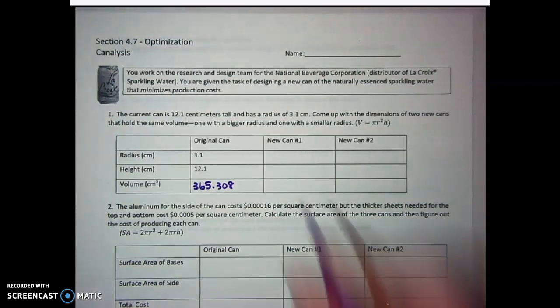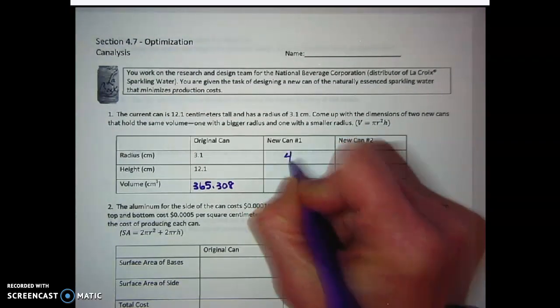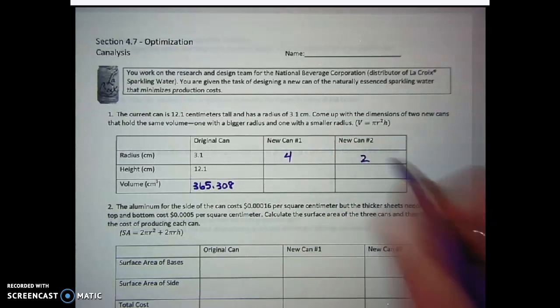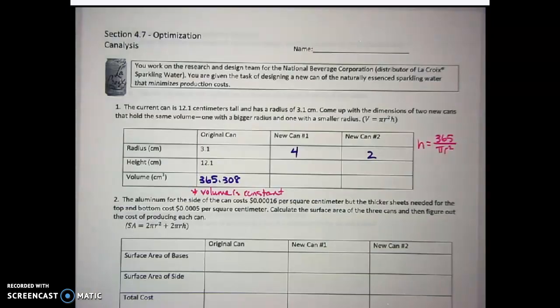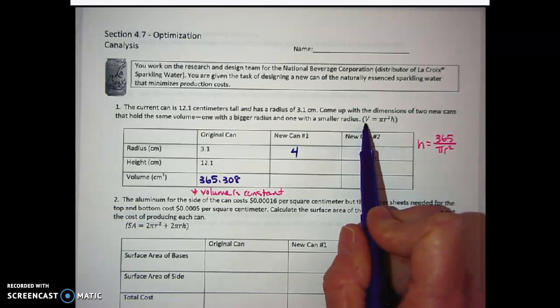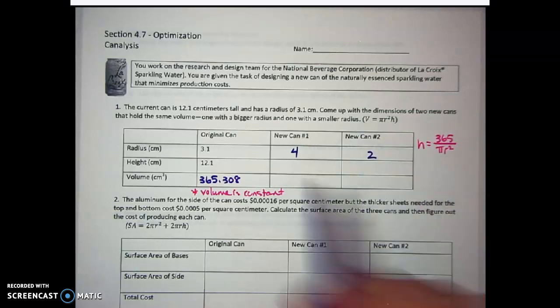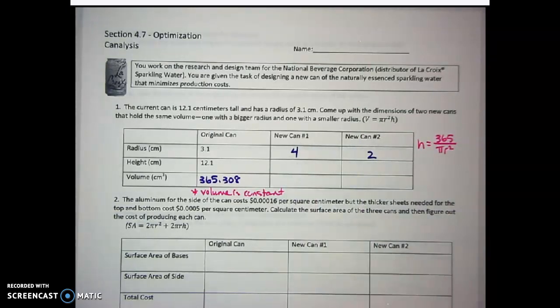I want you to go ahead and see if you can figure out if our new can had a radius of 4 or a radius of 2, so one bigger and one smaller. Or if you want, pick your own numbers and figure that out. Since my volume is a constant, 365.308, I'm going to round that to 365. If I plug in 365 for my volume and solve for h, then given a radius I pick, I can determine what my height is.